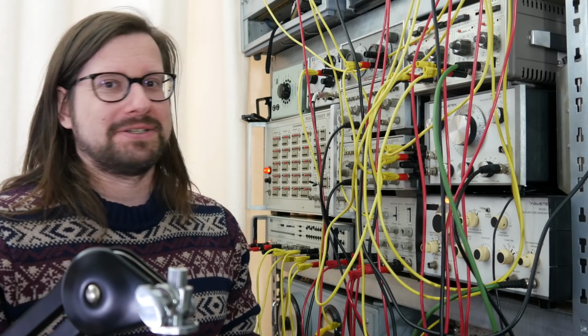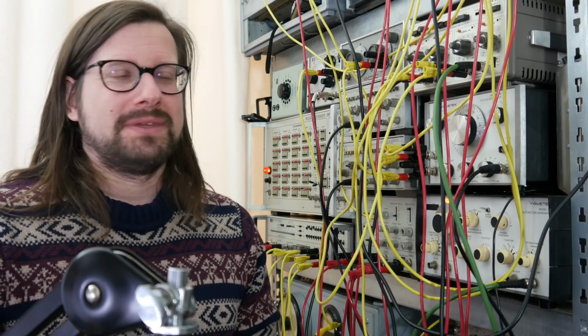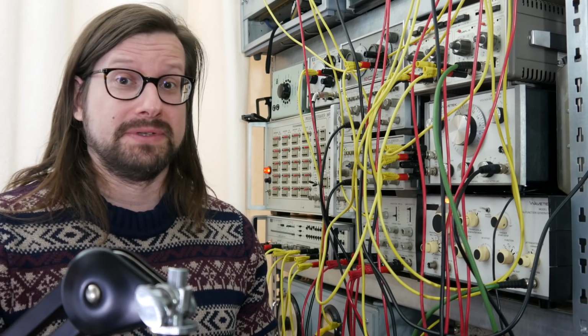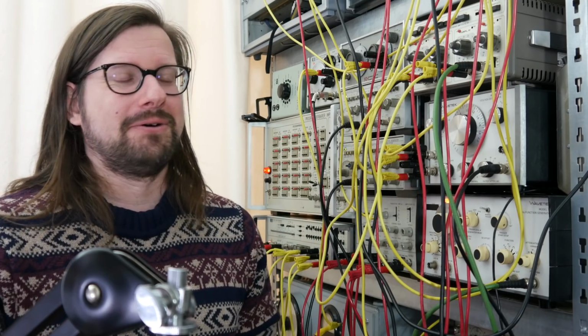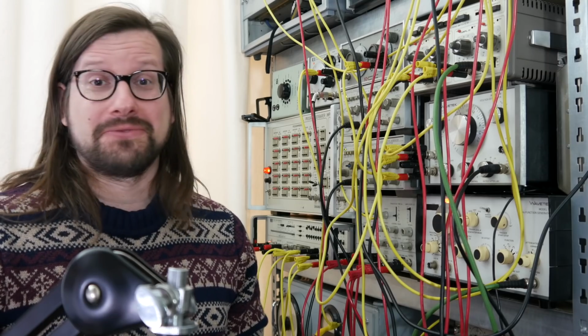But otherwise I would recommend just sticking to modular, which seems like child's play after trying to make music with test equipment. When I get back to that, it's like, oh, this is all easy. It's a whole different world too.